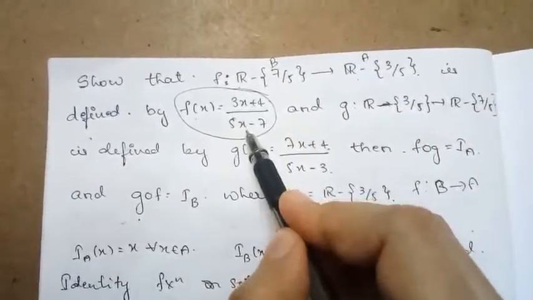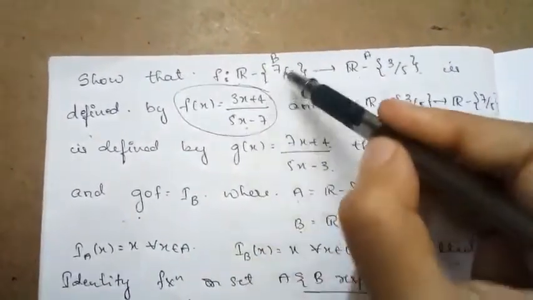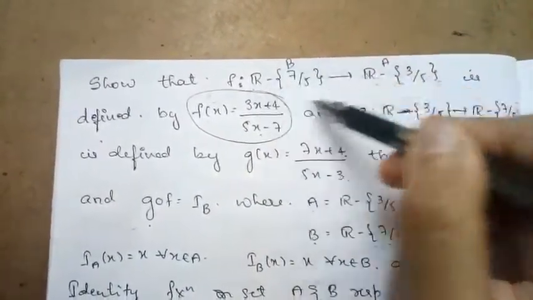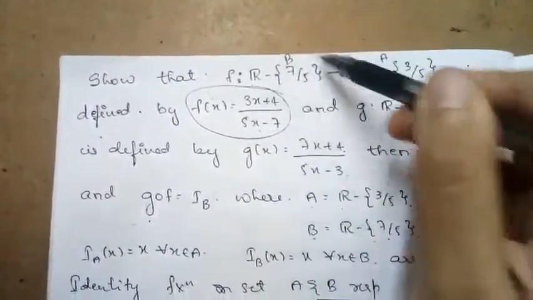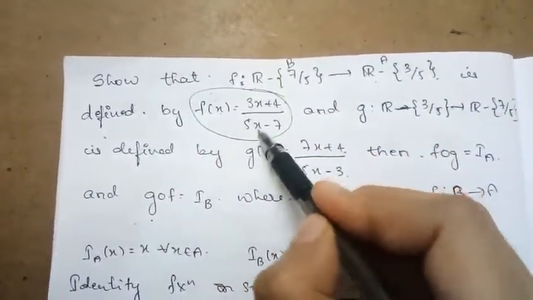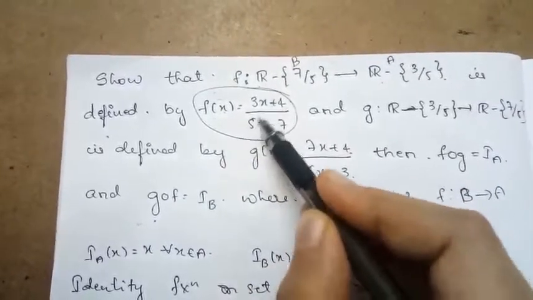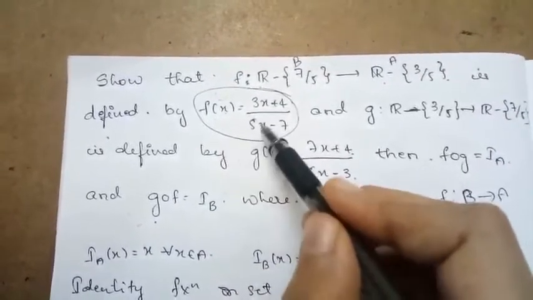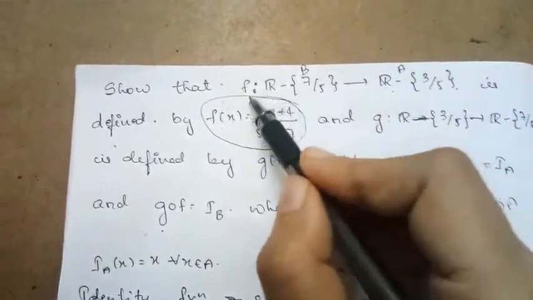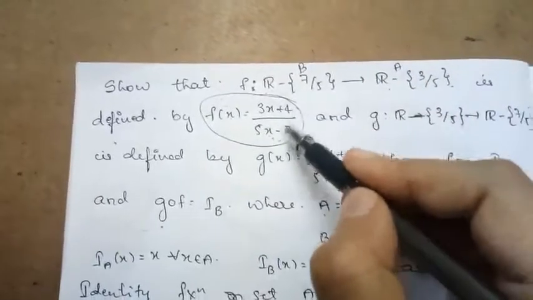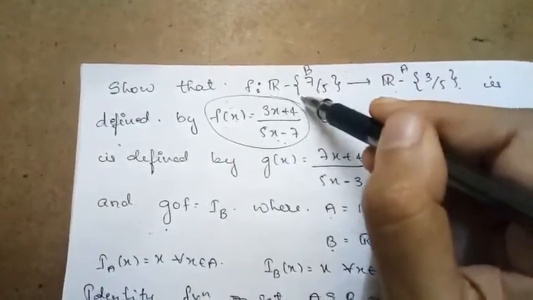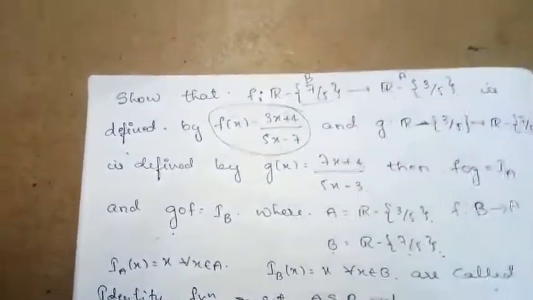So why have they excluded 7 by 5? Because the function f takes its elements from the domain, that is B. If I input 7 by 5 here, what happens to the denominator? 5 into 7 by 5, the 5 gets cancelled, 7 minus 7 is 0. Anything upon 0 is not defined, so the function becomes undefined when the value 7 by 5 is taken. So they have removed that point from the set of real numbers.